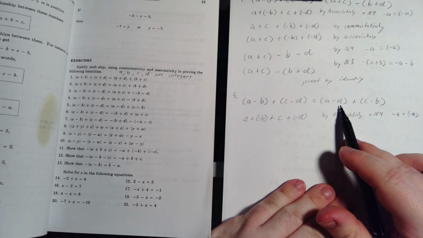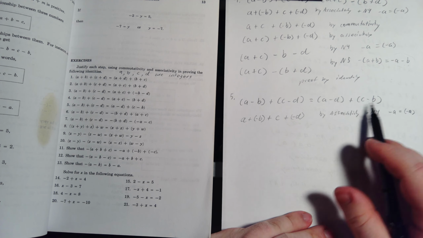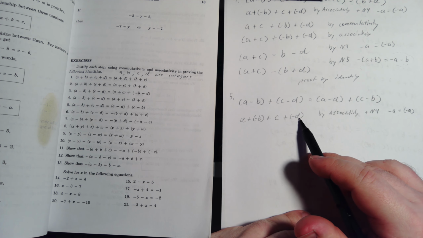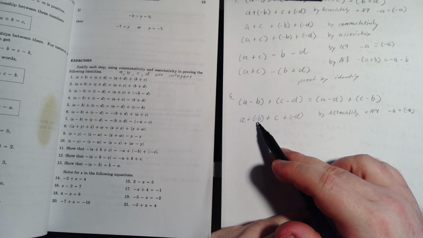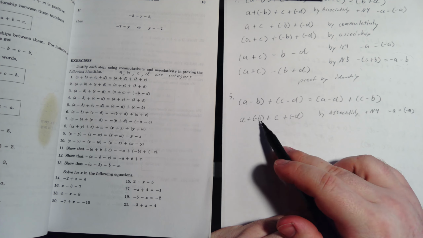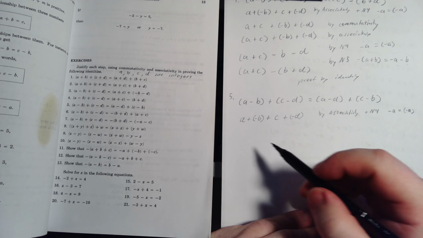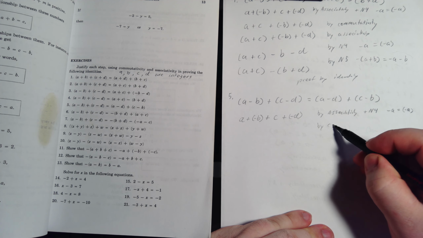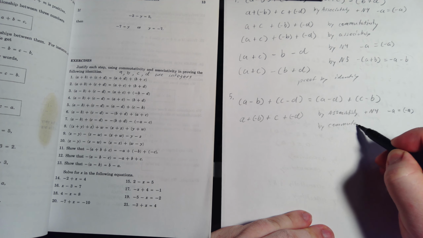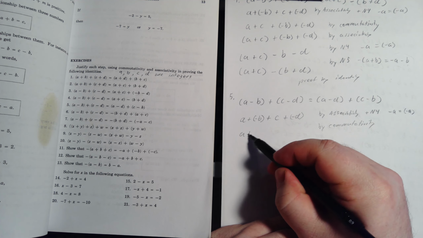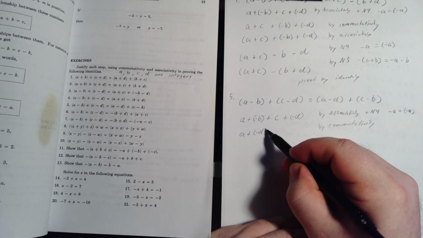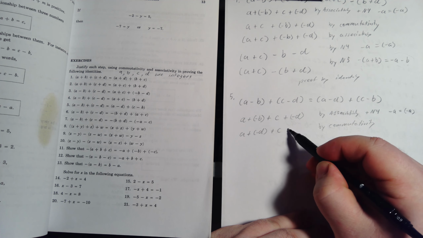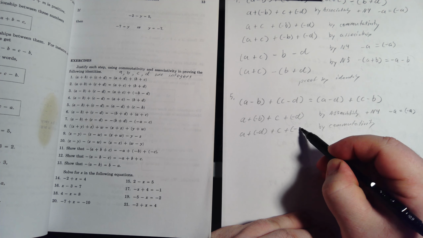So then we can reorder it. We want A, D, C, B, from A, B, C, D. So D and B need to swap. So we're going to swap B and D. And we can use that by commutativity. So we have A plus minus D plus C plus minus B.